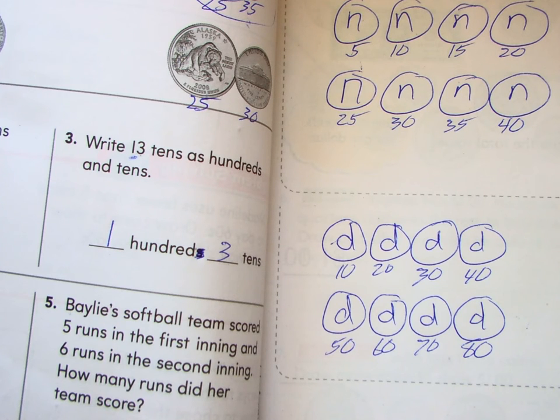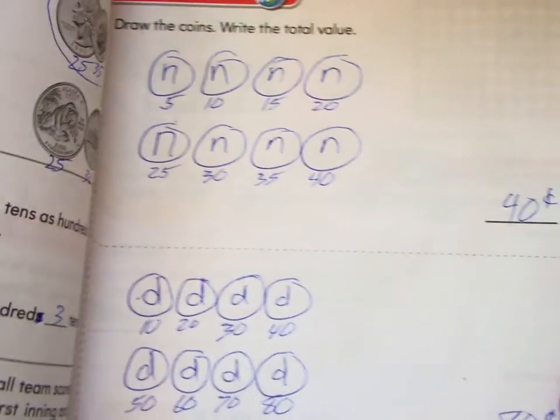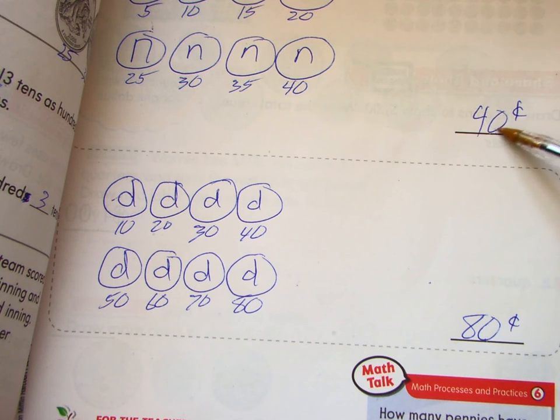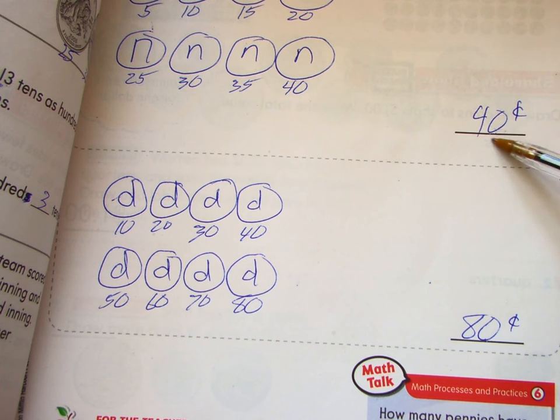We can say the nickels are half the dimes. Or we can say the dimes are double the nickels. Wait, let me show you again. We can say that the nickels are half the dimes. 40 is half of 80. Or we could say 80 is double 40. Double 40 means 40 and 40. That's double 40. 2 40s, 80. Because each dime is worth 2 nickels.